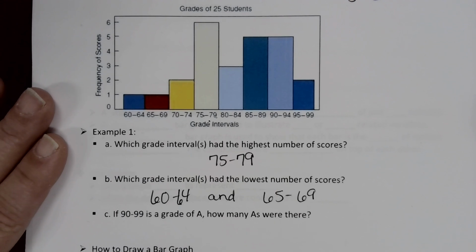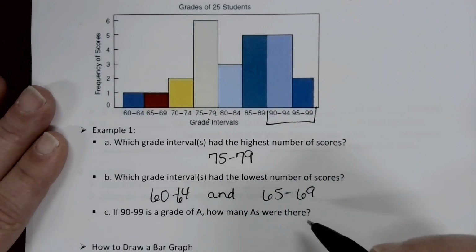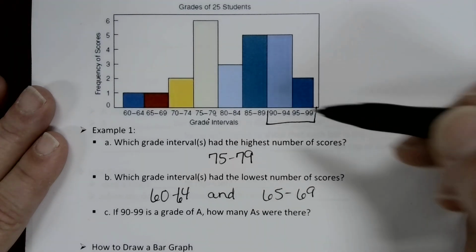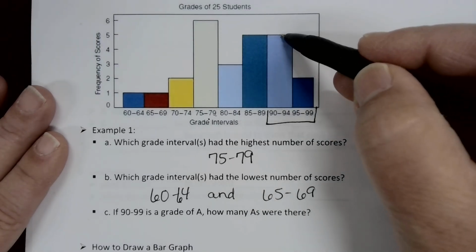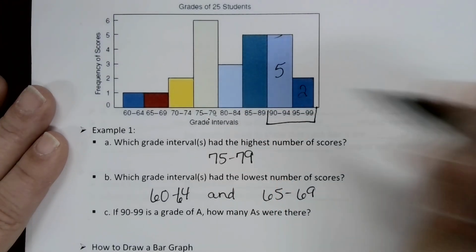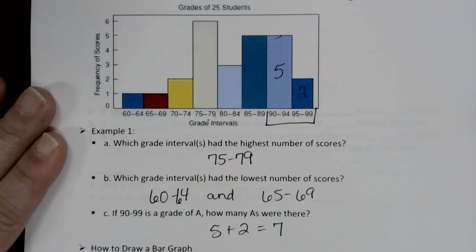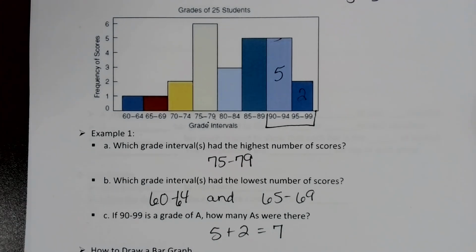If 90 to 99 is a grade of A, how many A's were there? Well, in this interval we had 5. In this interval we had 2. So that's a total of 5 plus 2 equals 7. It's something you've been doing off and on your whole life. You're going to have uses for this as an adult.